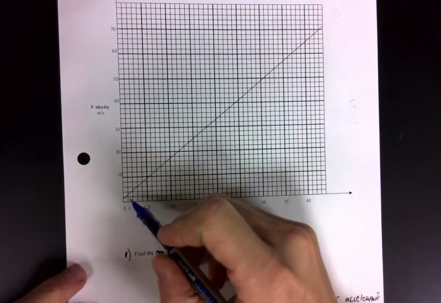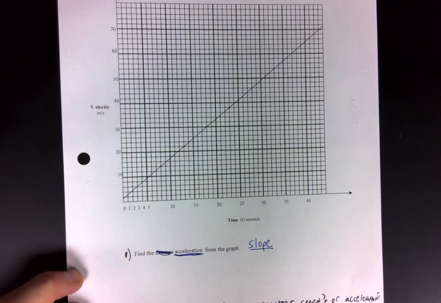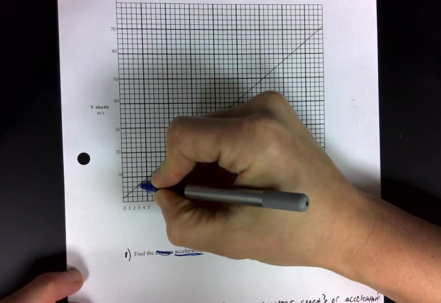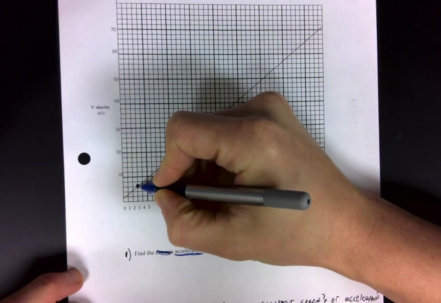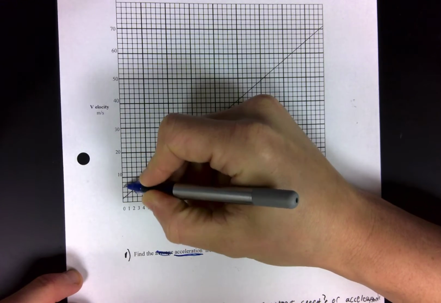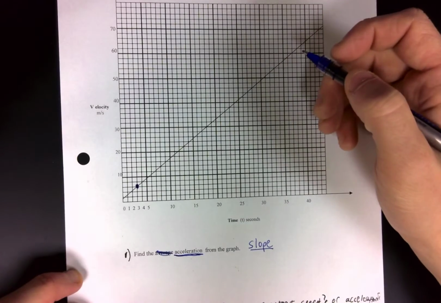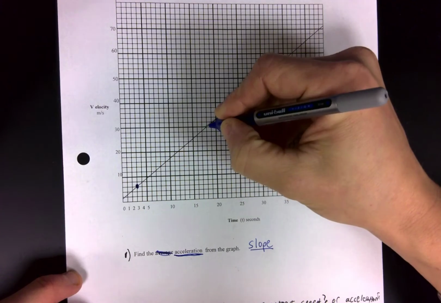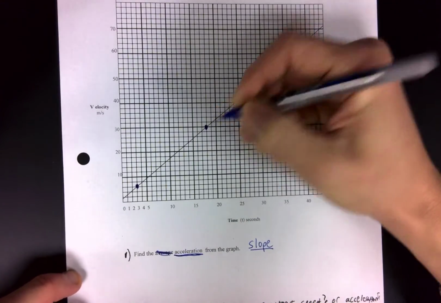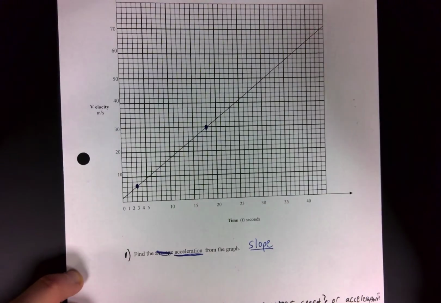So let's find a point on the graph here where this line crosses a grid line, and we'll draw a dot there. So the first place I see is right here, right above the 3 seconds, and 2 lines down from the 10 on the left. So I'm going to draw a dot there, and I see a point right here. All right, so I want to know, what are those points?